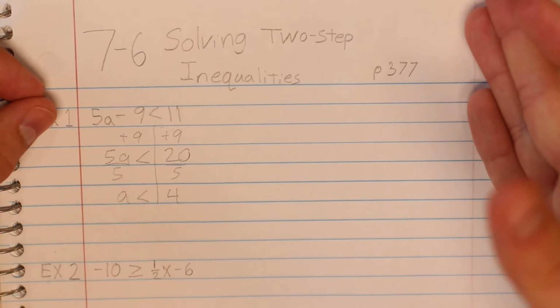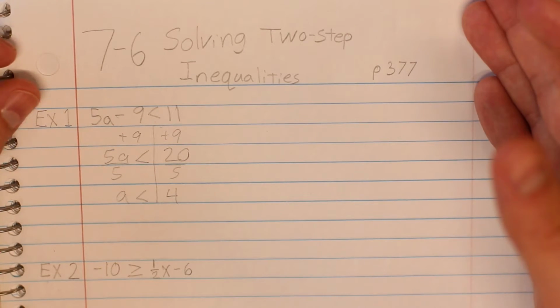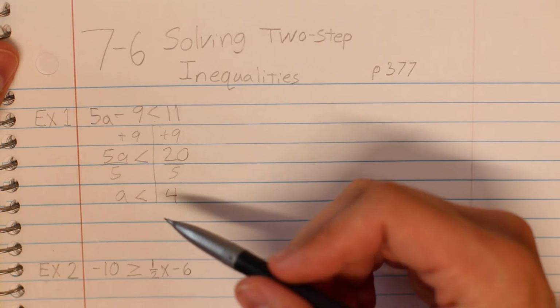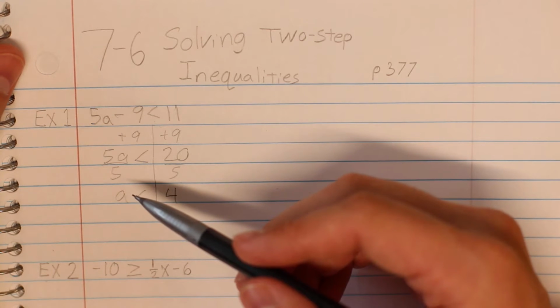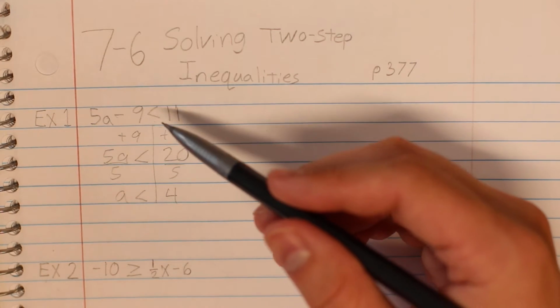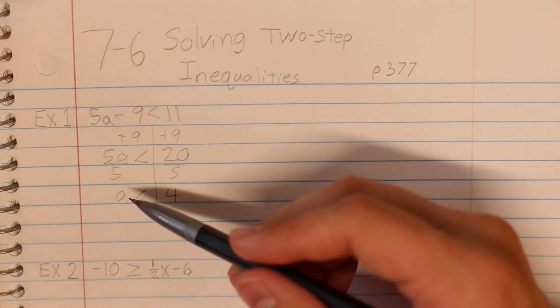Now, inequalities are a little tricky. You can't check them quite the normal way. If I were to use 4 and work this out, I get 11 is less than 11, which isn't true. But neither is 4. 4 is not less than 4.